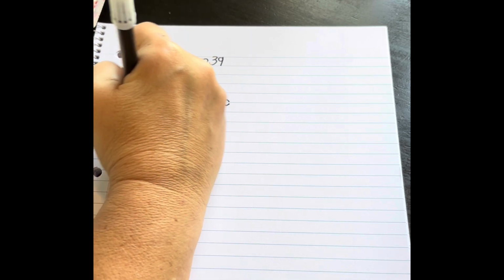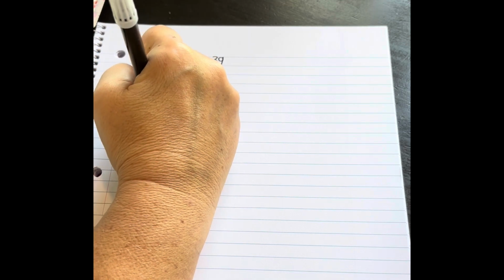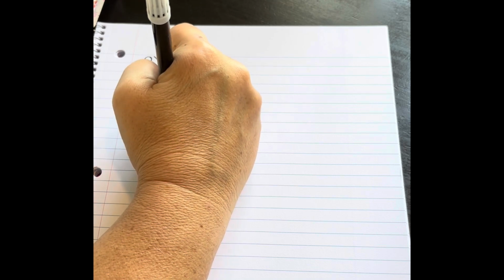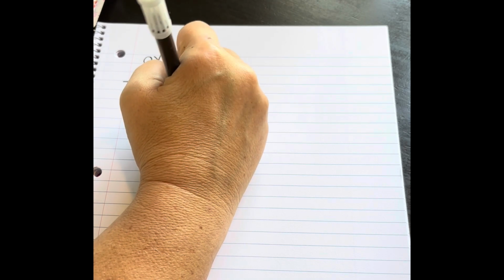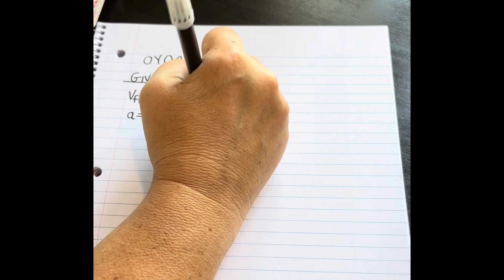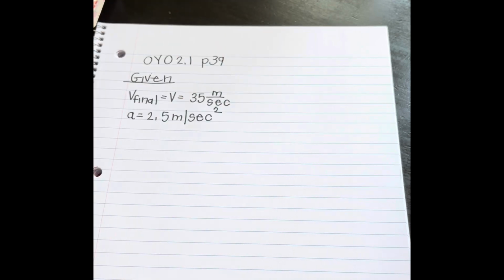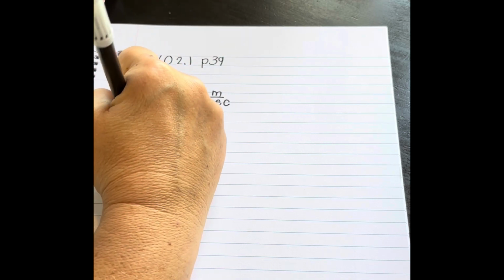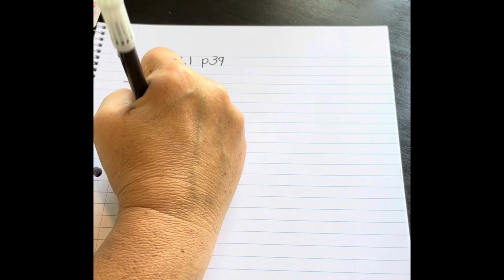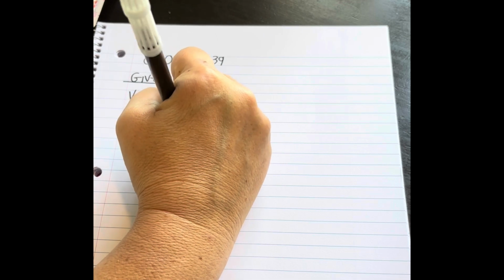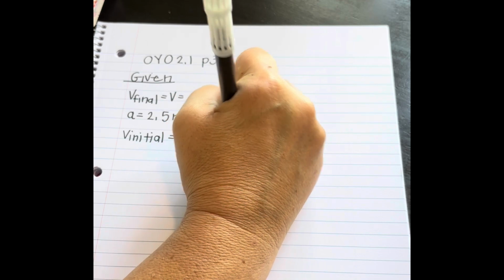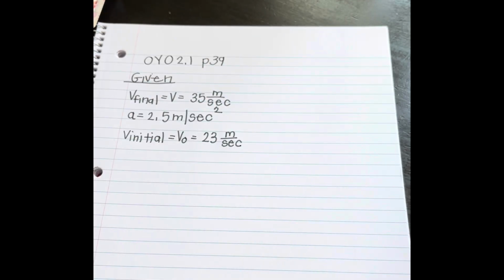Acceleration is also given at 2.5 meters per second squared. And V initial, which we just renamed as V naught, is 23 meters per second. Again, that's what's given to us.